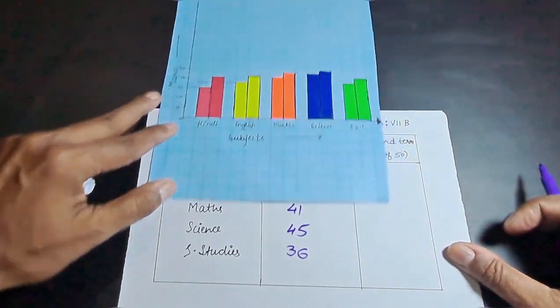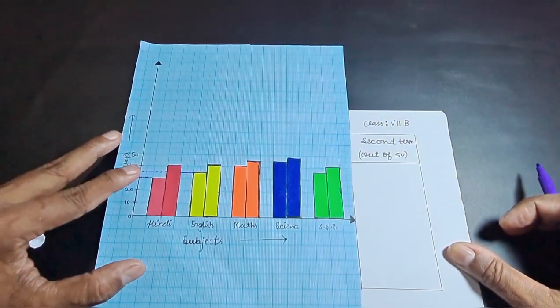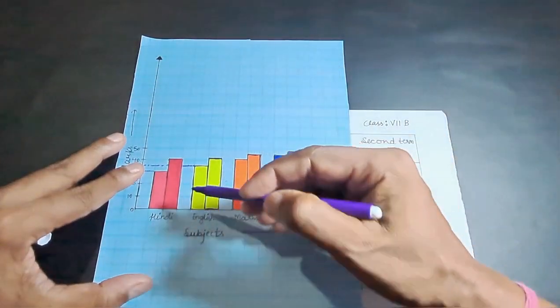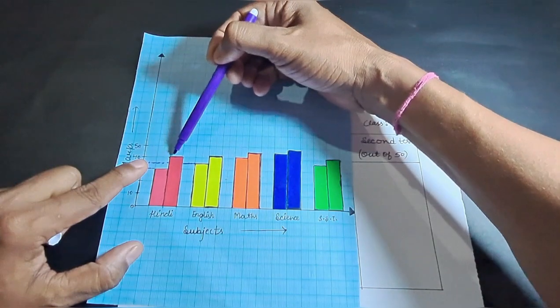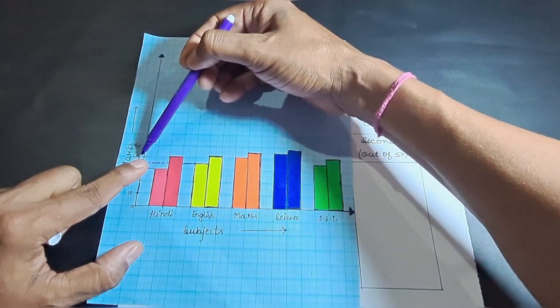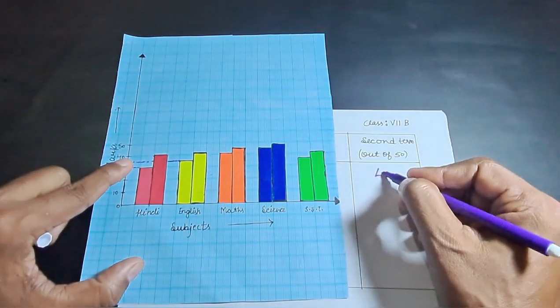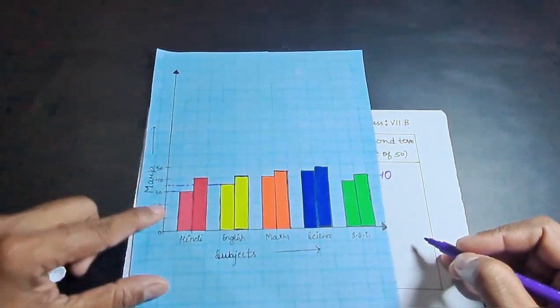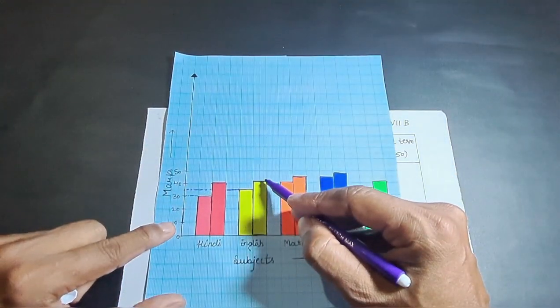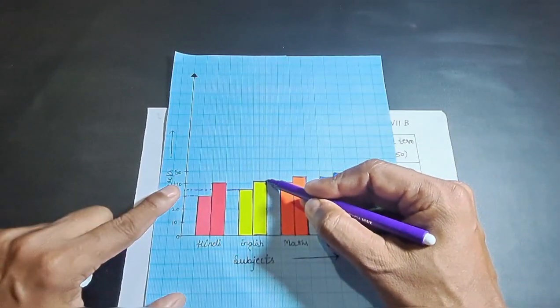Likewise, if you have to read the marks obtained by the same student in the second term, you can see this bar is coinciding exactly with 40. The height is coinciding with 40 on the y-axis. So we write 40 here in the first subject. In the second subject, this is slightly above 40, maybe 2 units above 40.